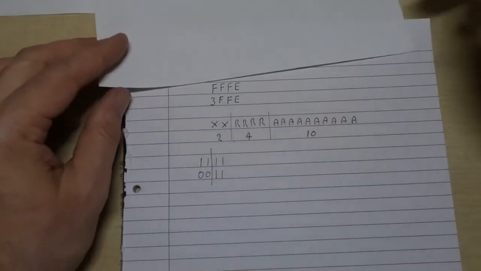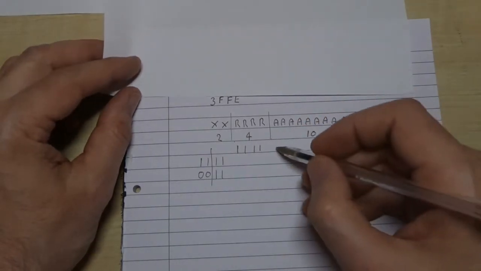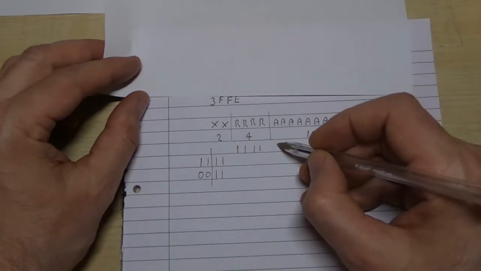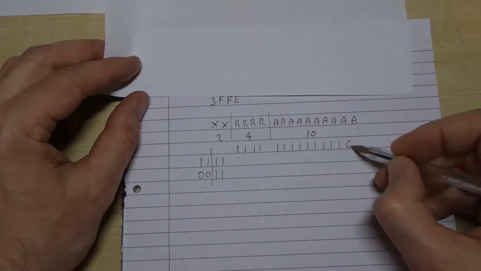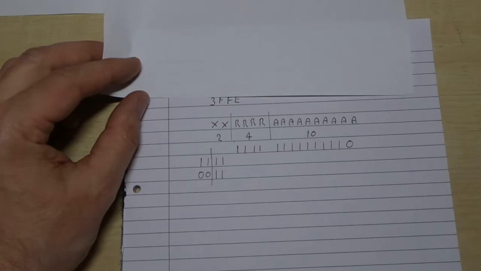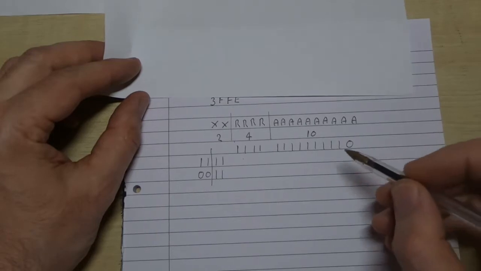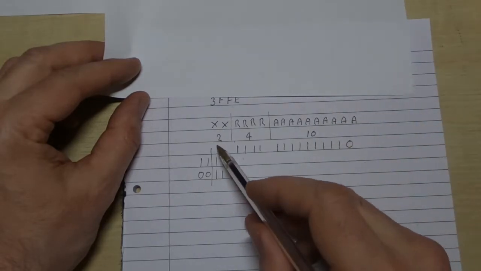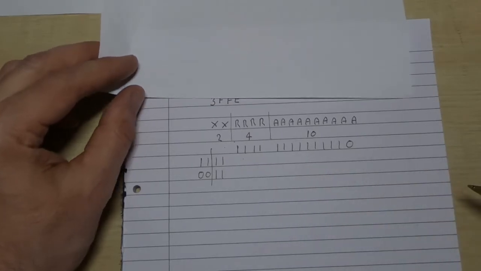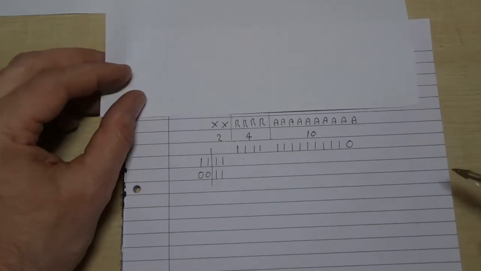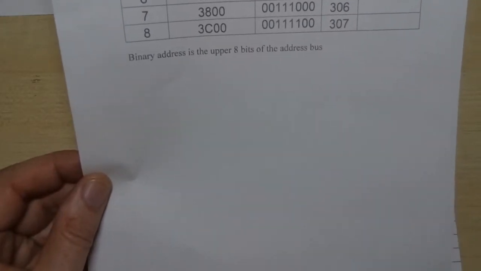So the remaining 10 bits, so those four ones, and then on the 10-bit address we would get nine ones and a 0, and that will give us the address that we need to get to the reset vector. So in other words, if you ignore the top 2 bits, we've got 3FFE, and that's how the reset vector from the processor manages to access a ROM that's sitting in this particular address space.